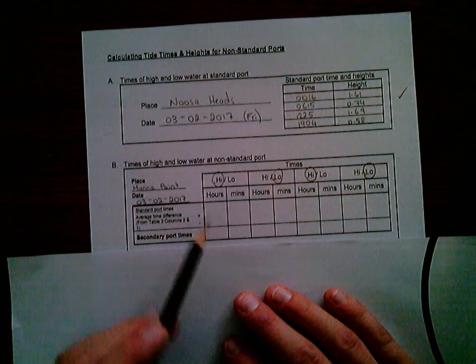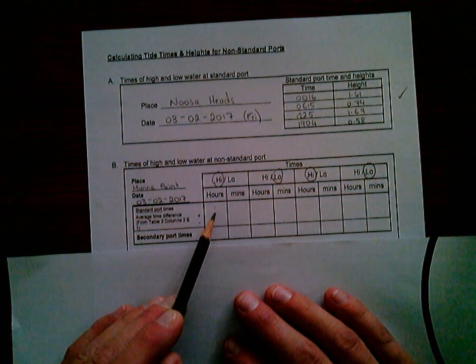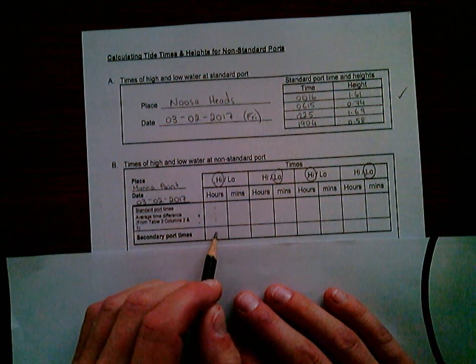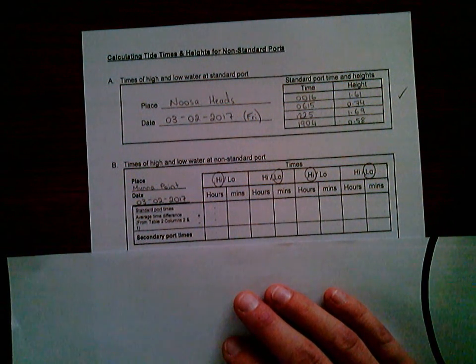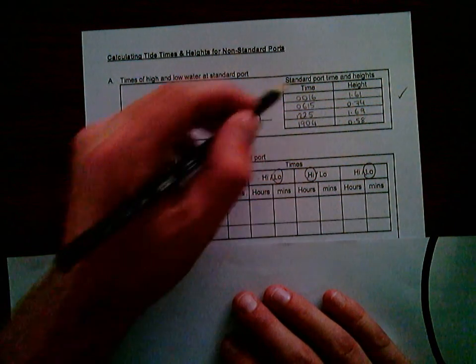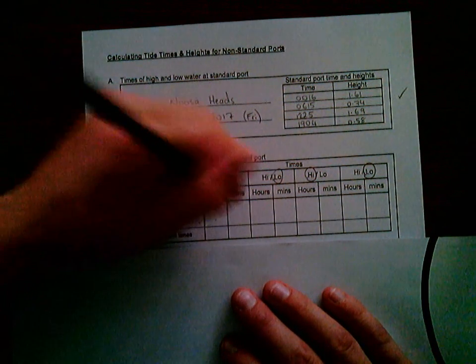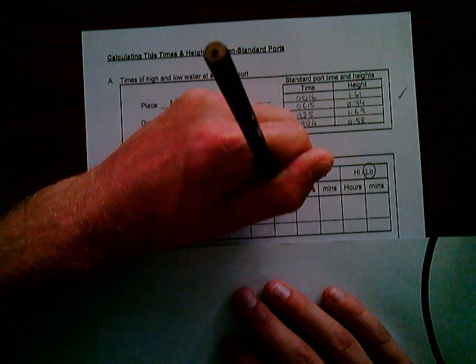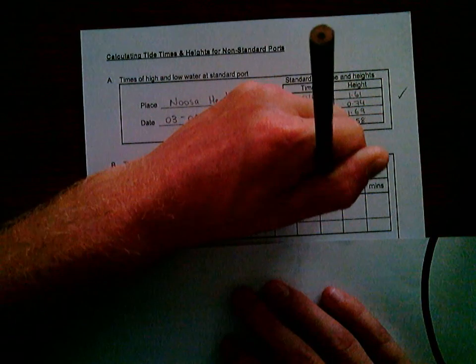Be careful, make a note that you want to leave enough room for 1, 2, 3 lines of working, and your answer is going to be the final fourth one in this box. So 3 lines, 1, 2, 3, make sure you leave yourself enough room. So we're going to put these times in. We've got 0016, 0615, 1225 and 1904.